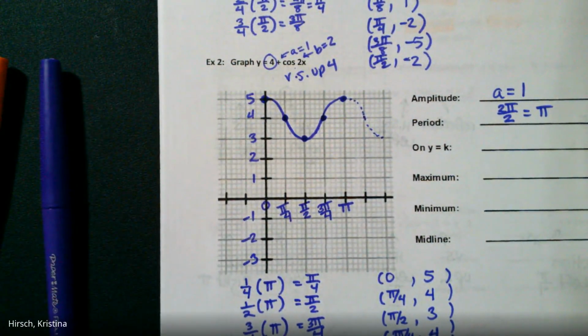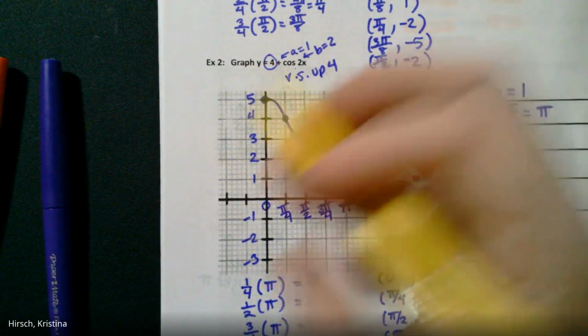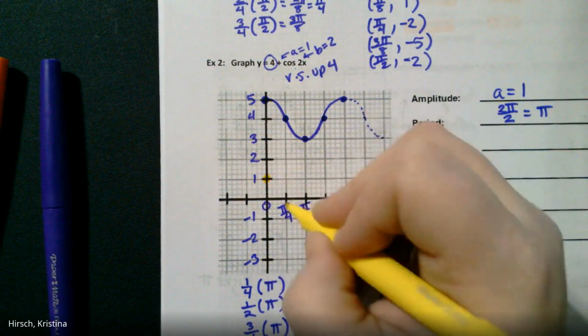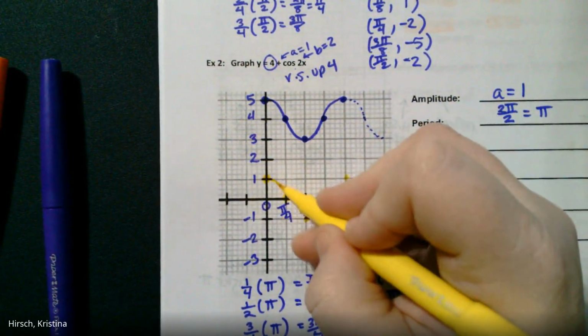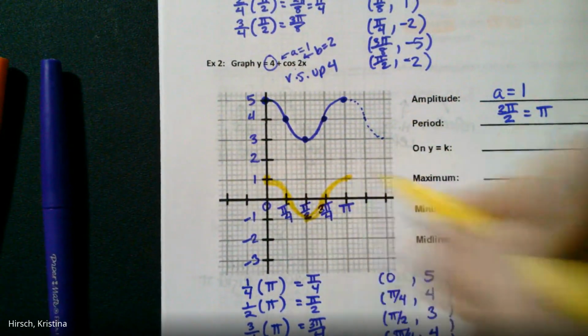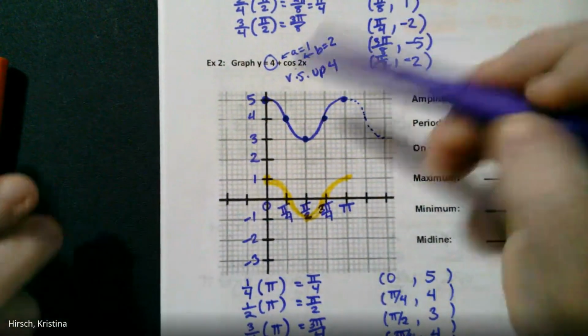Well, what you would have to do is think, okay, I have a cosine graph with an amplitude of 1. So I would start at 1, and then I'd go down, down, up, and up. So this yellow graph would have been my graph before I shifted. Well, then what would I do with that? I would just simply count up 4.